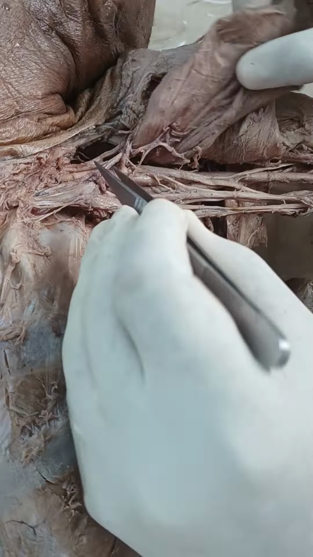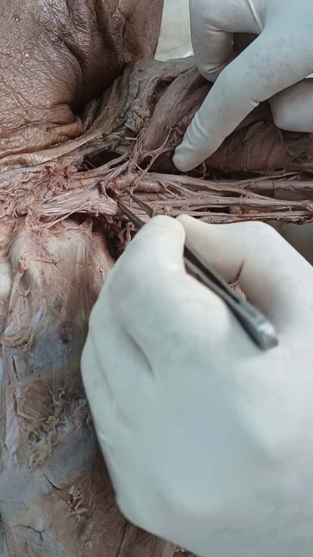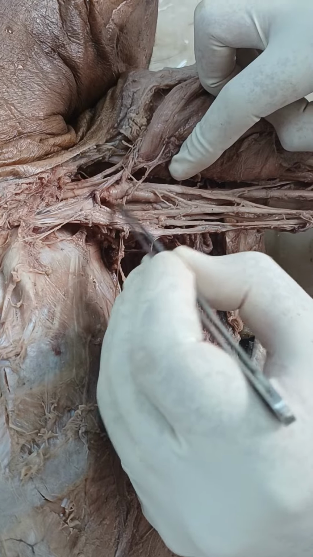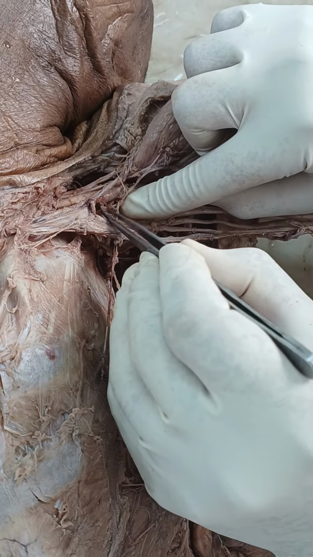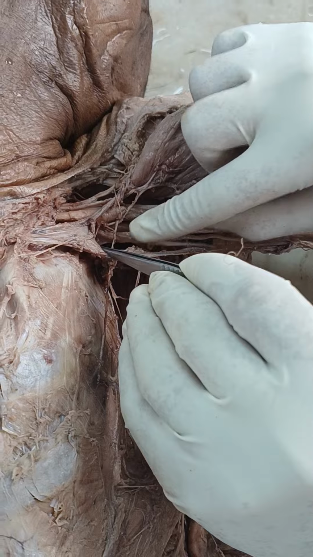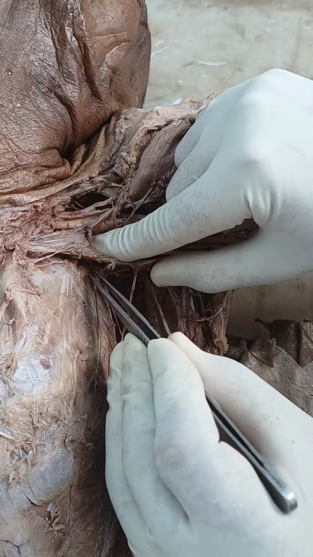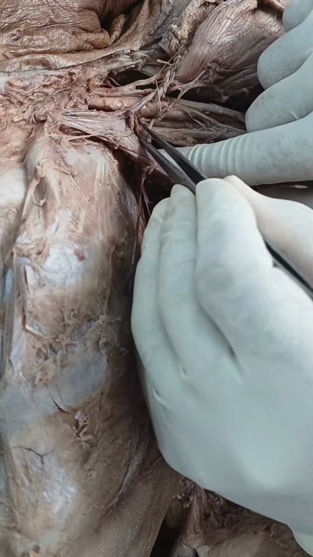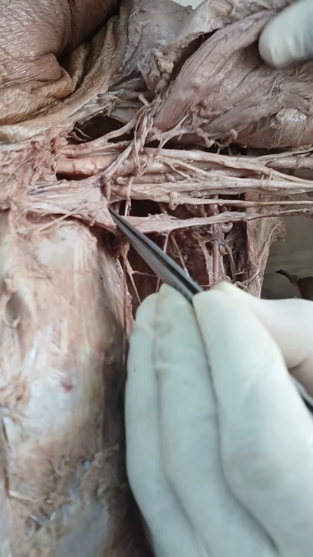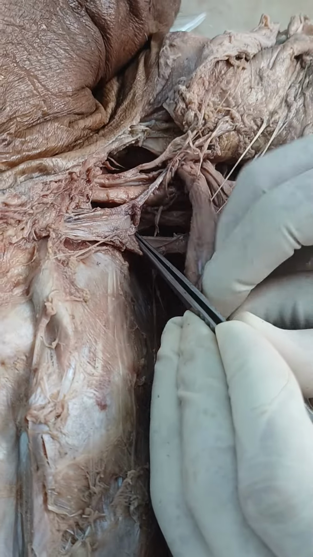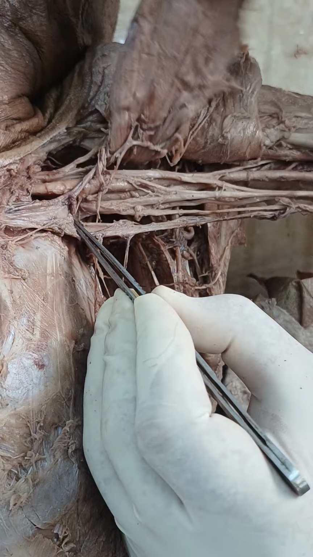The axillary artery gives a total of six branches. Here you can see the very first small branch, the superior thoracic artery. This superior thoracic artery directly supplies the upper intercostal spaces and the pectoralis minor muscle, and it always lies at the upper border of the pectoralis minor muscle.